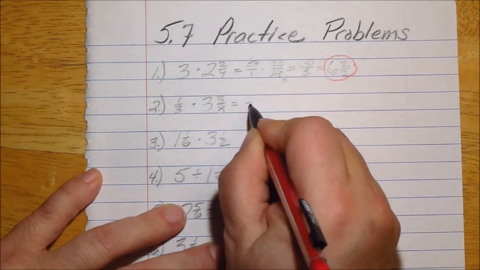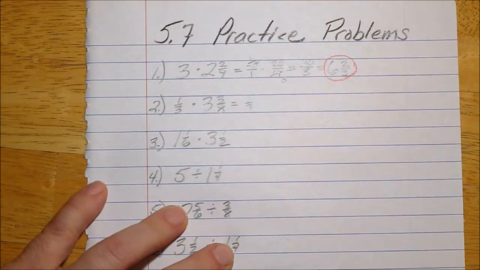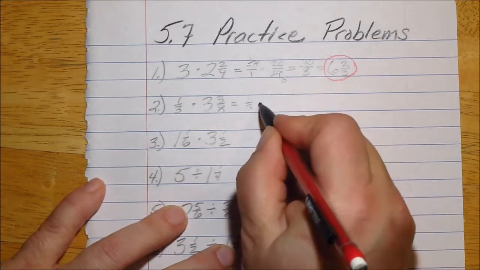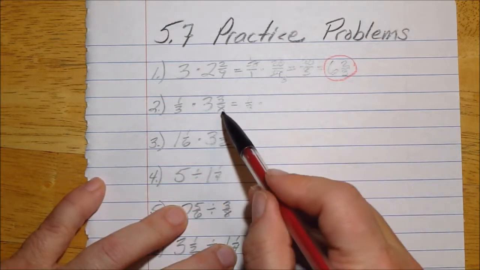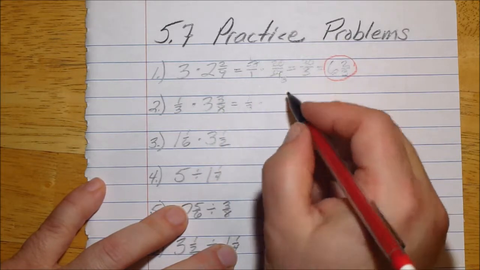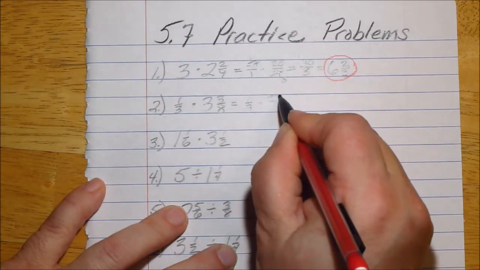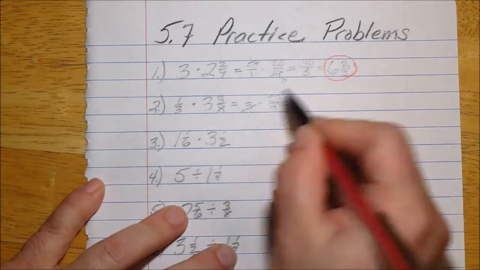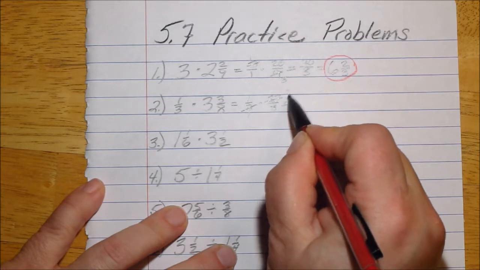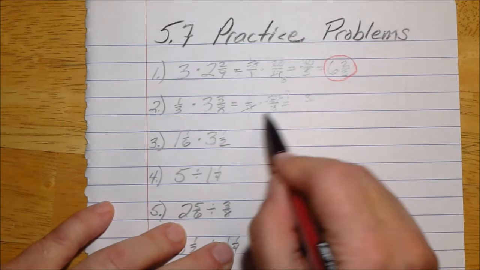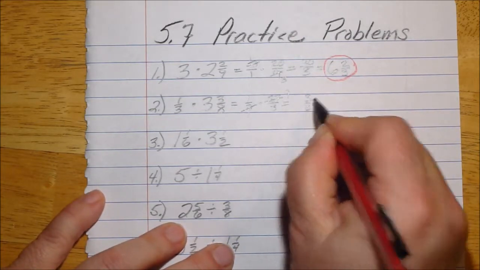Well, the 1/3 is already a proper fraction. It is nothing, we don't have to do anything to it. Only if it's a mixed number or whole number do we have to turn it into an improper fraction. So 1/3 is fine. And we've got 8 times 3 is 24, 25, 26, 27 over 8. Can I cross reduce any of that? Yes, I can. 3 goes into itself once. 3 goes into 27 9 times. So now I have 1 times 9 multiplying the numerators, 1 times 8 multiplying the denominators.